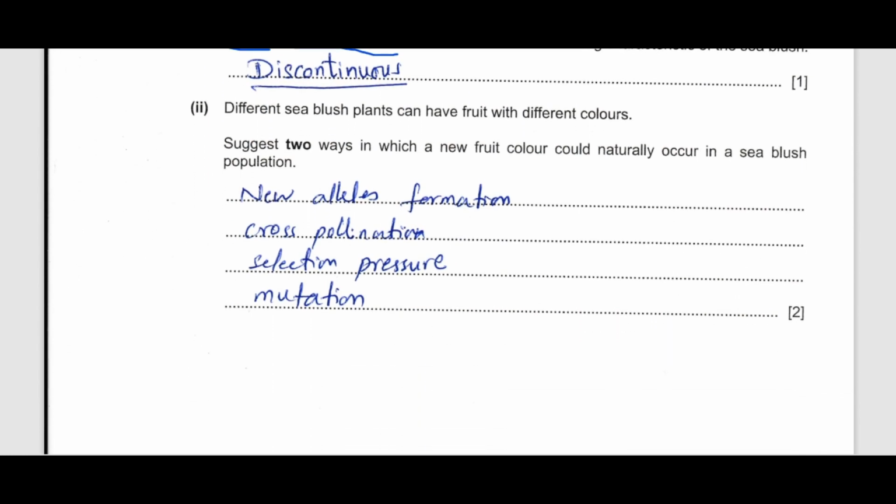Number 2. Different sea blush plants can have fruit with different colors. Now, we are going ahead that we have the sea blush plant and they can have fruit with different colors. What is the command word over here? The command word is suggest.